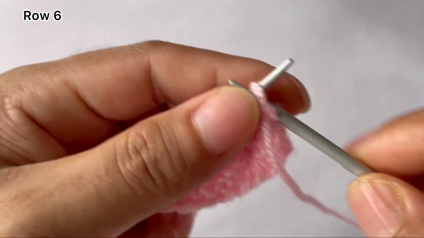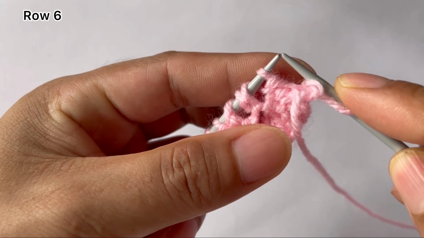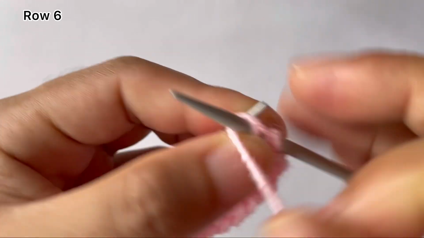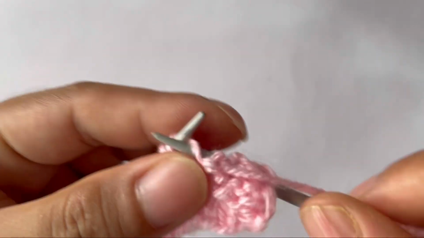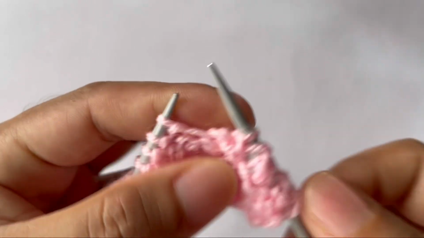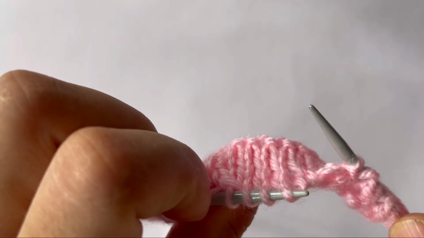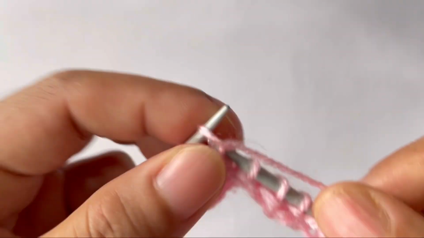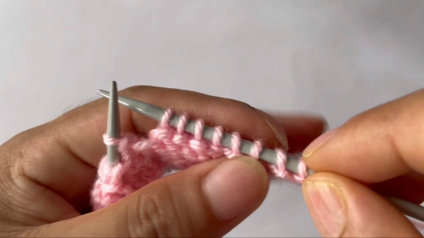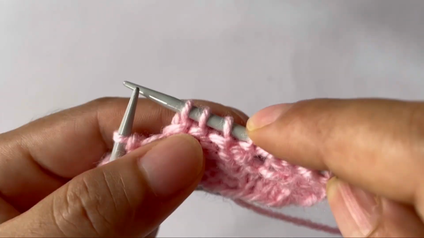Row 6. Slip your edge stitch and start the repeat from here. Purl 5, knit 3. Now knit these 3, knit 3. That's the repeat from here to here. Purl 5, knit 3.